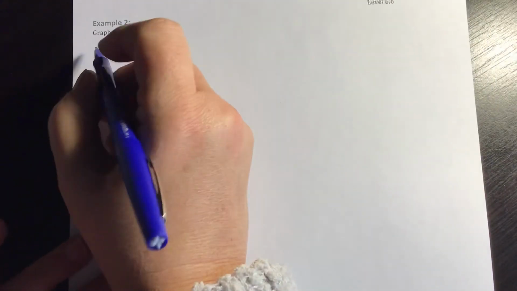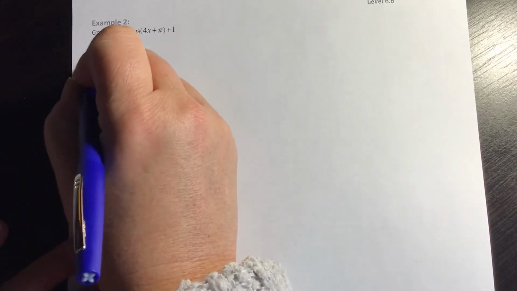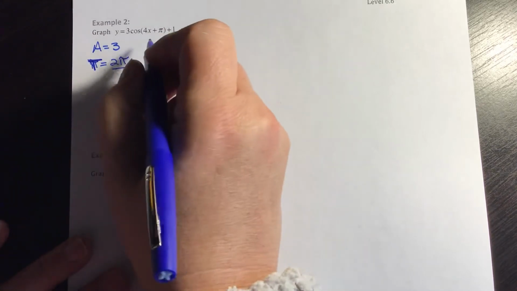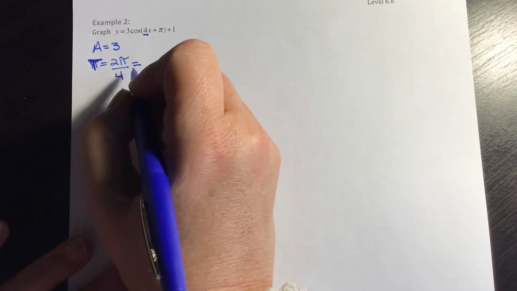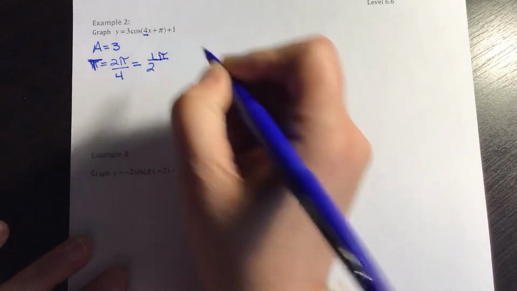So I have an amplitude of 3, and my period is 2 pi over b, and b is 4 here. So this would be 1/2 pi, or pi over 2.